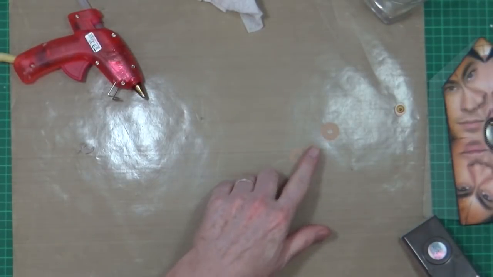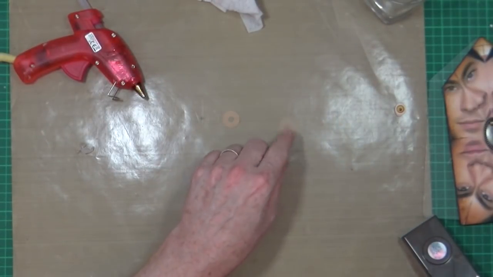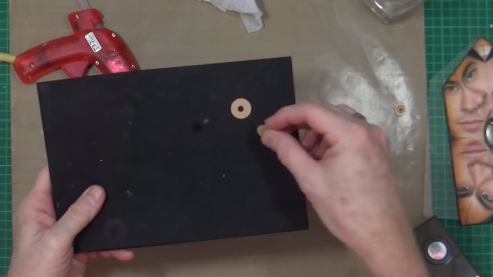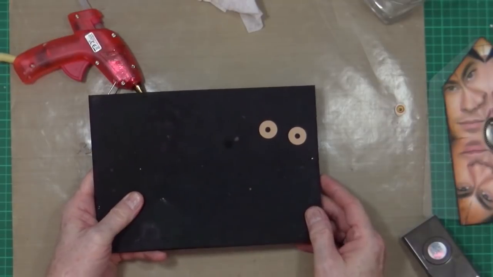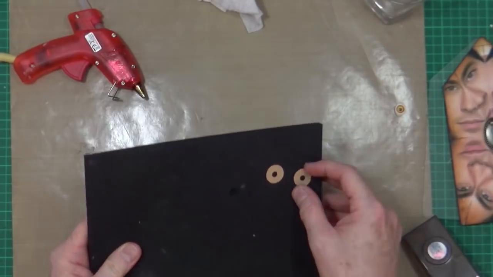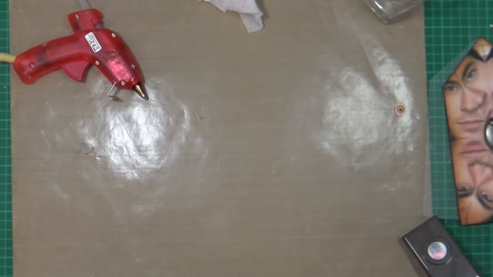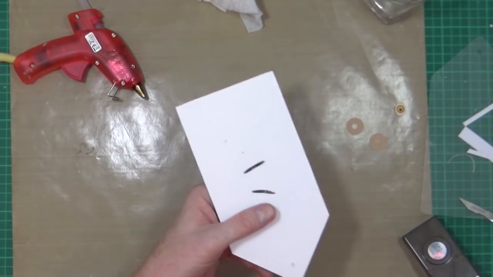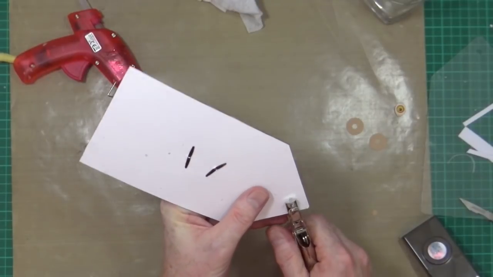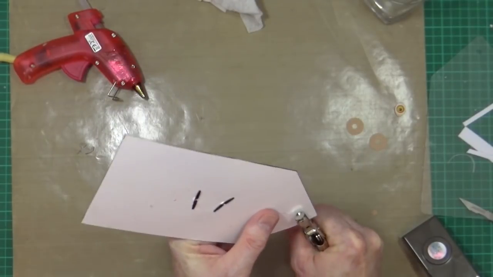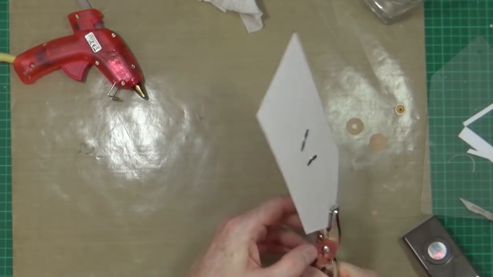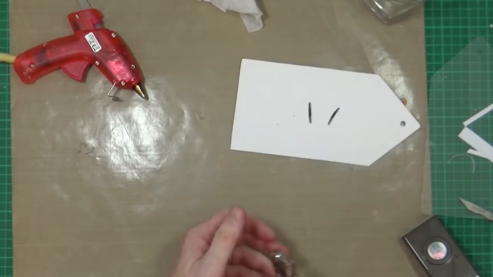Can you see those? There you go, probably see them better now. That'll be my hole reinforcers for my tag at the top, and then just use my hole punch there. There we go.